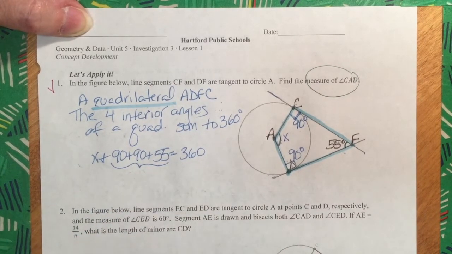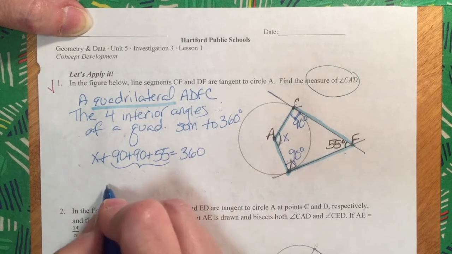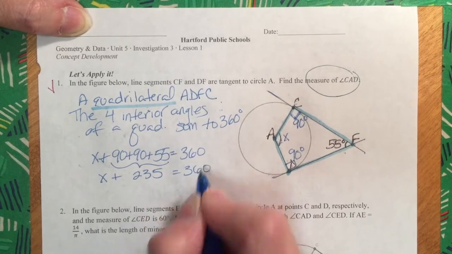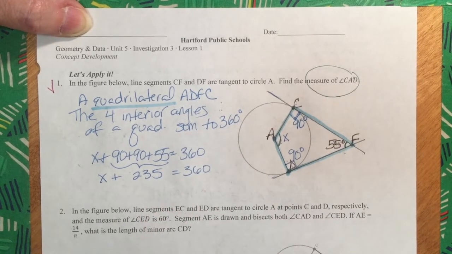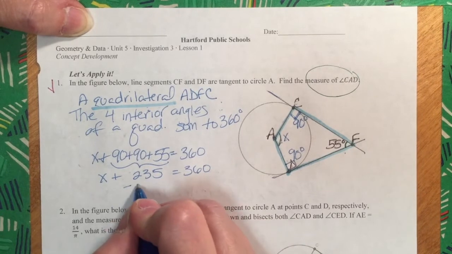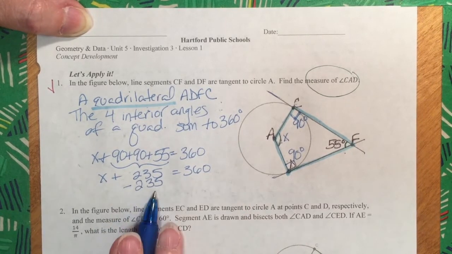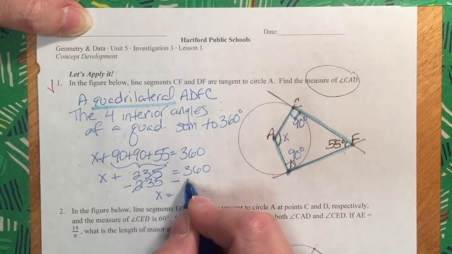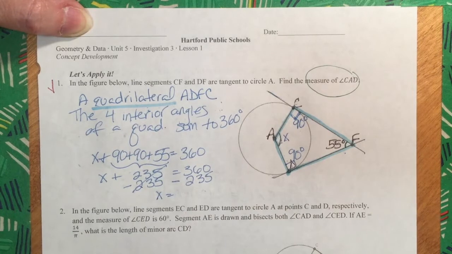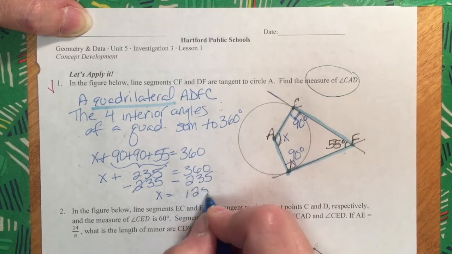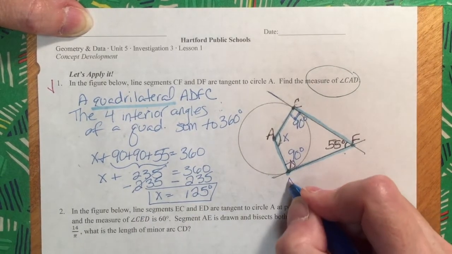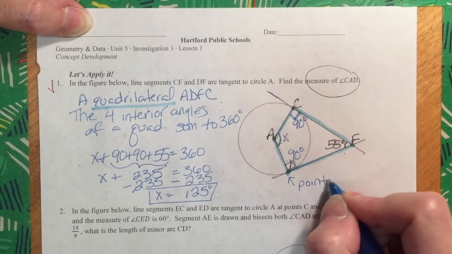90 and 90 and 55 is 235. So this is x plus 235 equals 360. Remember algebra, we'll subtract 235 from both sides to cancel, because now that's 0. And we get x equals 360 minus 235, which is 125 degrees. And that is our angle, okay? So this is called the point of tangency.